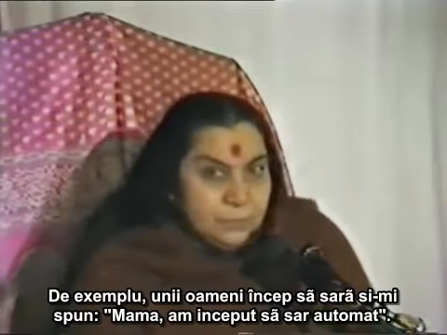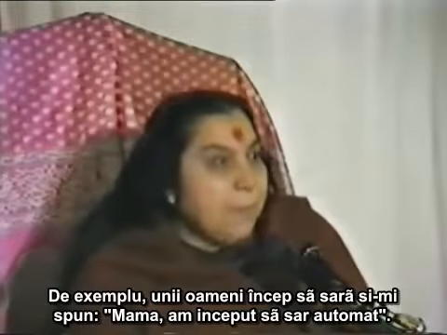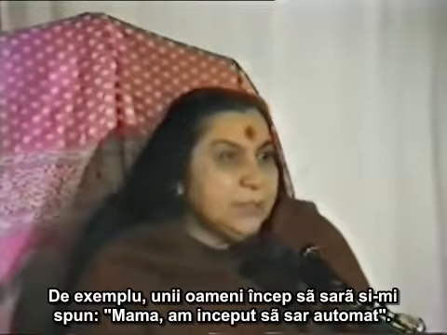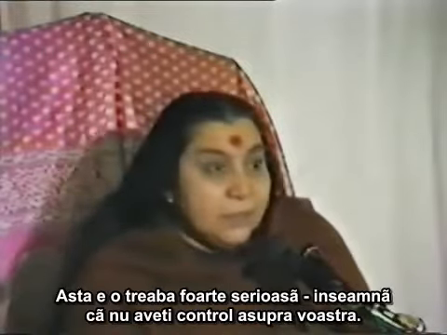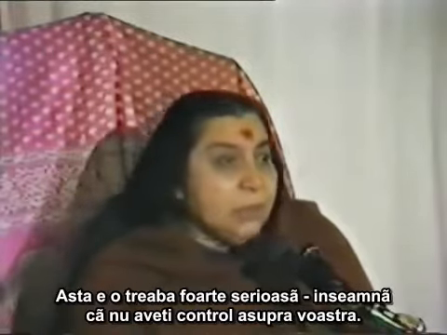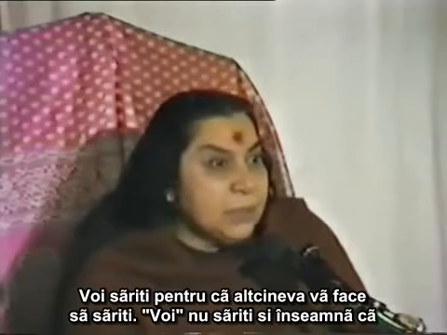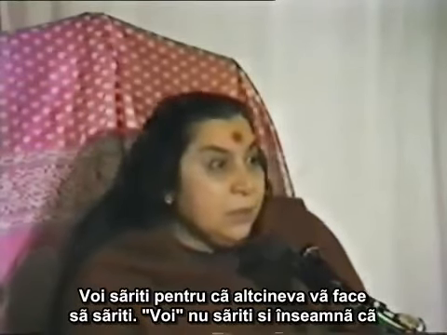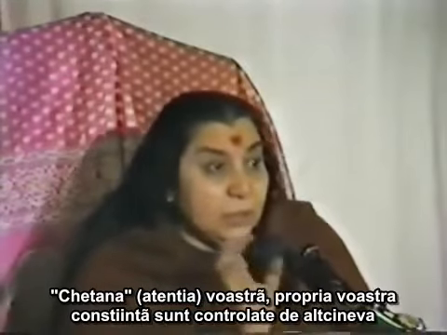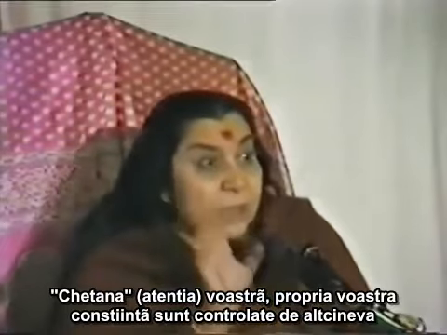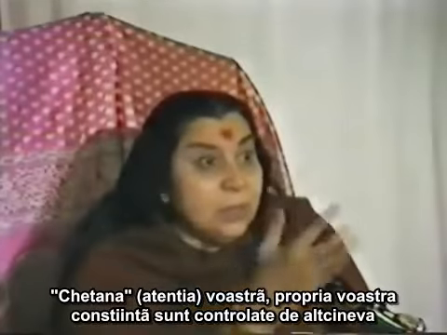For example, some people start jumping and they say, Mother, I start jumping automatically. That's a serious affair. That means you have no control over yourself. You are just jumping because somebody is making you jump. You are not jumping. That means your own chetana, your own attention, your own awareness is under the control of somebody else. You cannot control yourself.